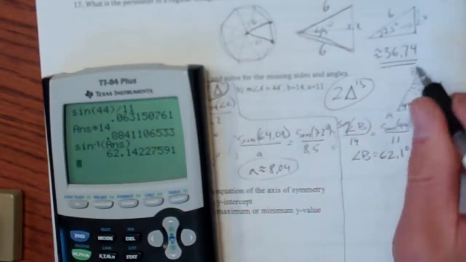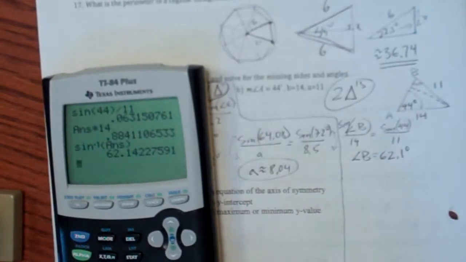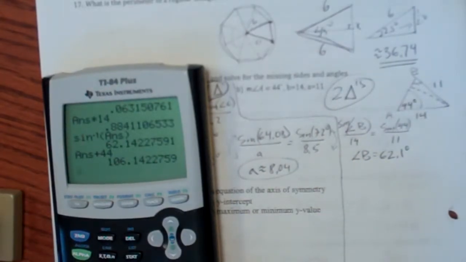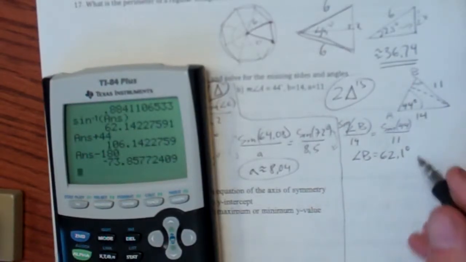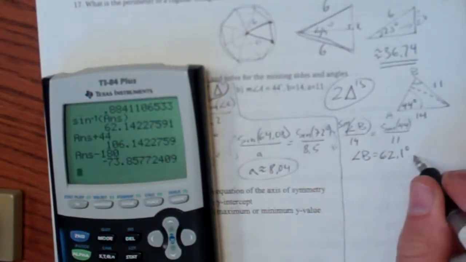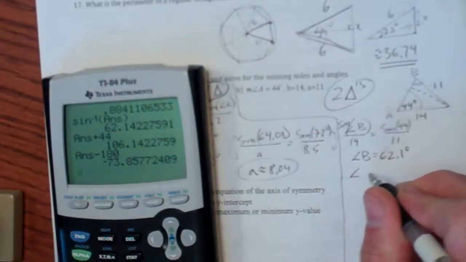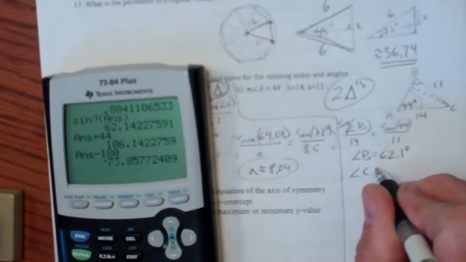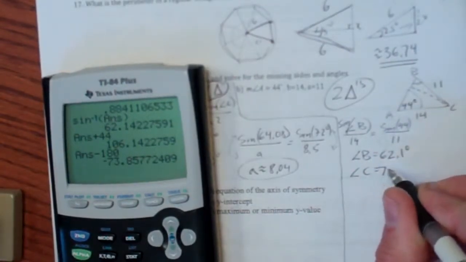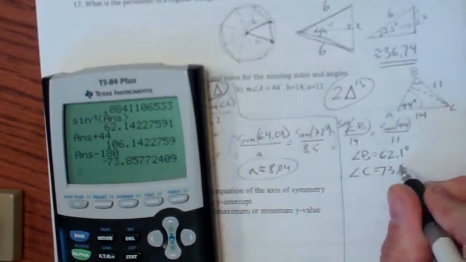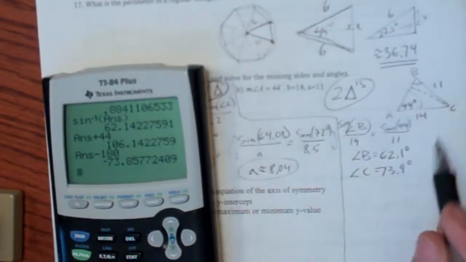Now that I know that, I can add it to 44. So I do plus 44, and then I subtract that from 180. I just get negative 73, but of course it's positive, so that is going to be angle C, then, right there, 73.9 degrees. Now I've got all the angles.